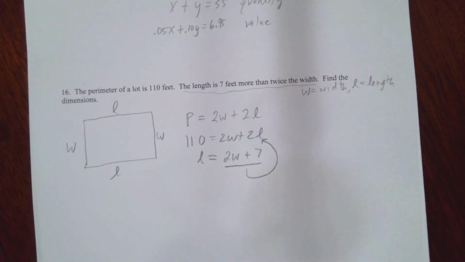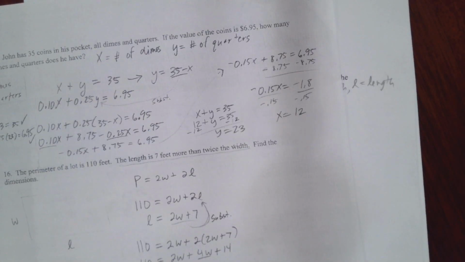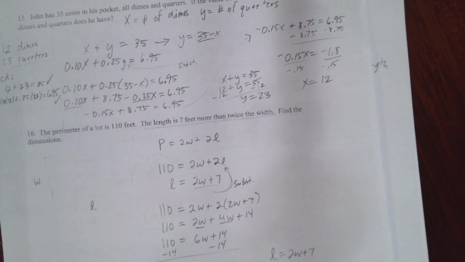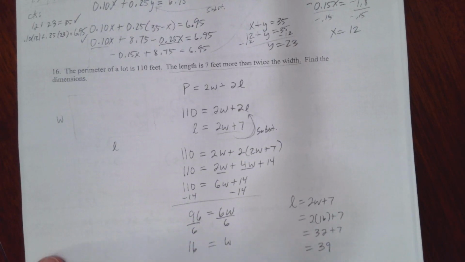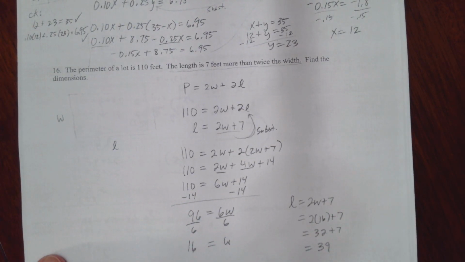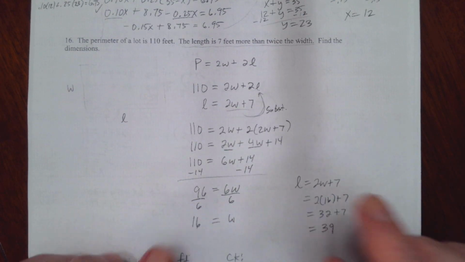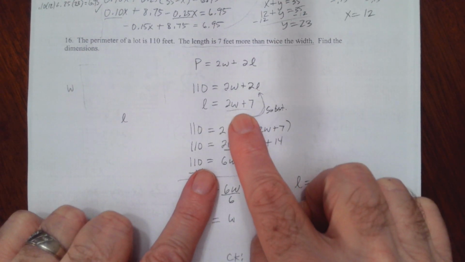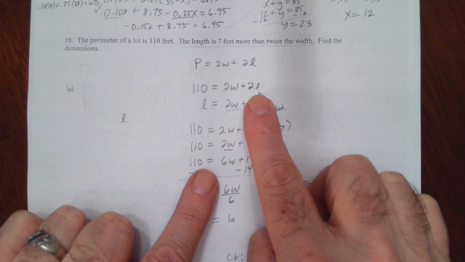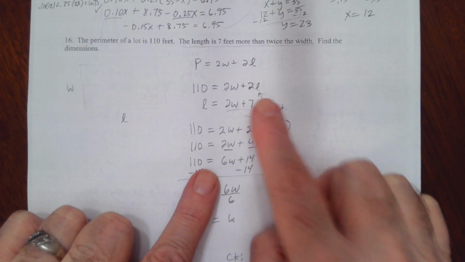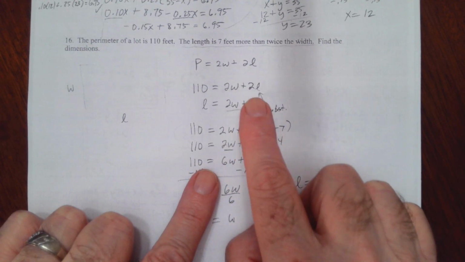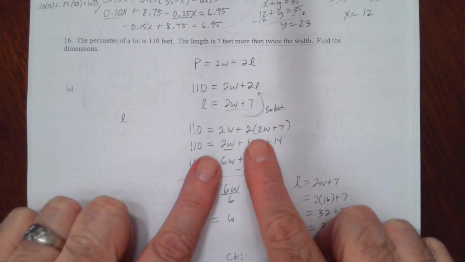Again, I'll put up the solution. Sorry, I don't know what happened there. My screen left me. Hit the wrong button. Okay, so I substituted 2W plus 7 for L in the first equation. And so you get what's here.